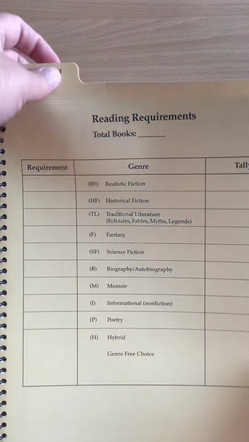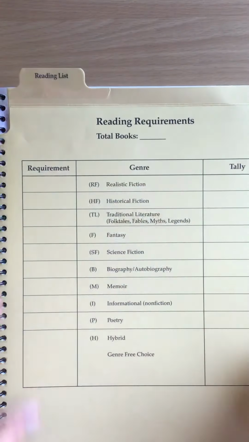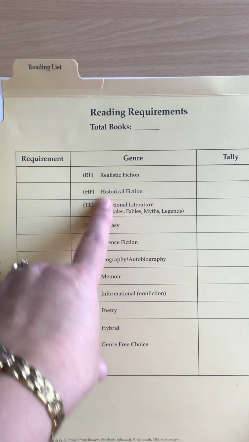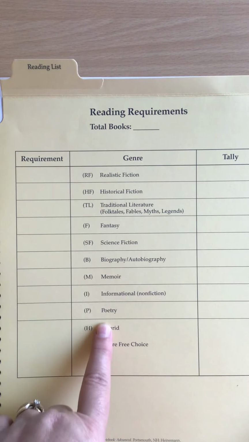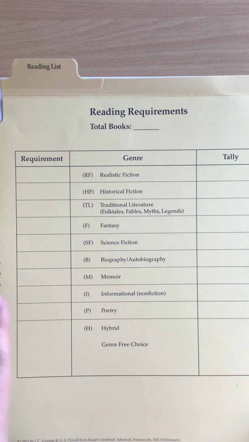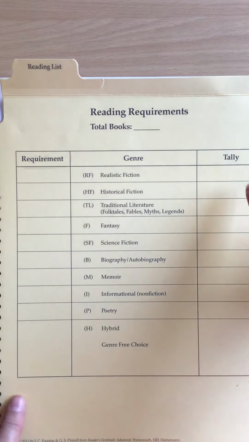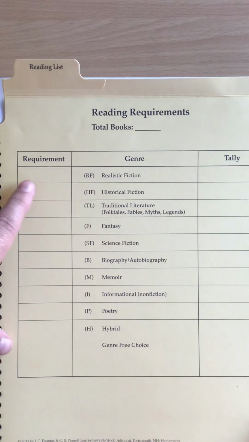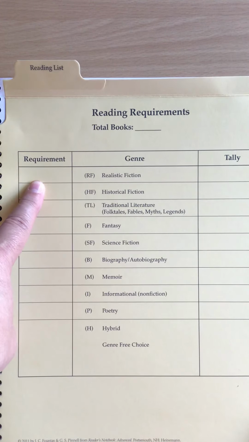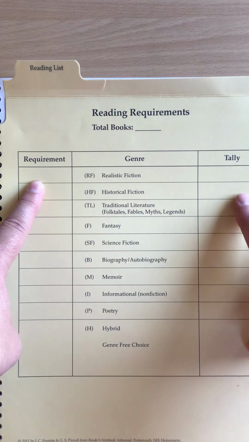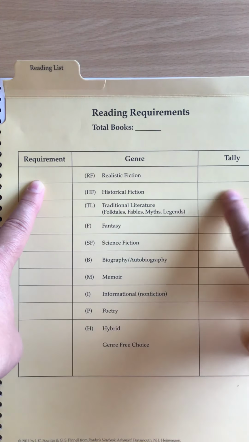On the next page, you will notice that if you flip up the top, you have a tab titled Reading List. This is the place in your notebook where you can, if your teacher requires you to read from each genre, write down what your teacher expects, and then you can tally your books. So if your teacher expects you to read 2 realistic fiction, you can tally them off as you read them. Maybe you will really like realistic fiction and you read 5.